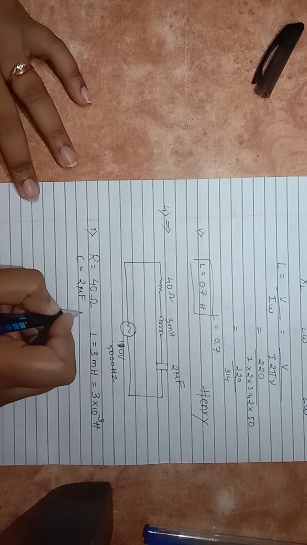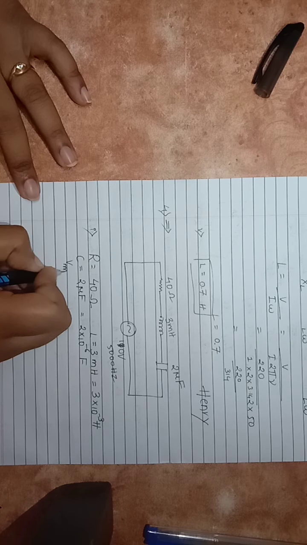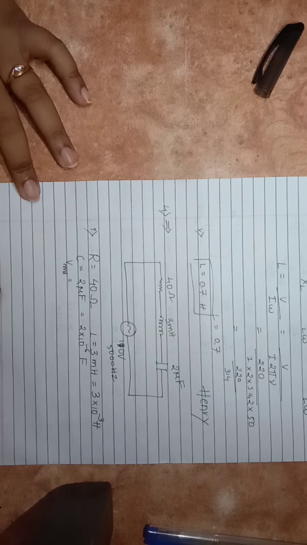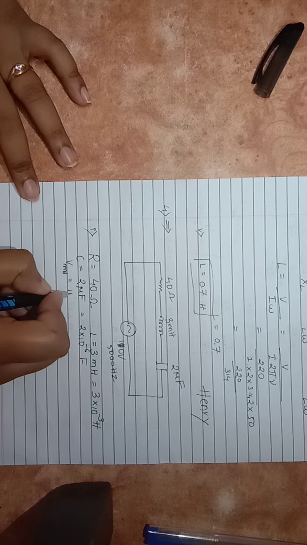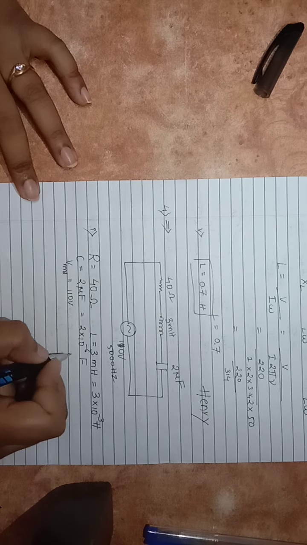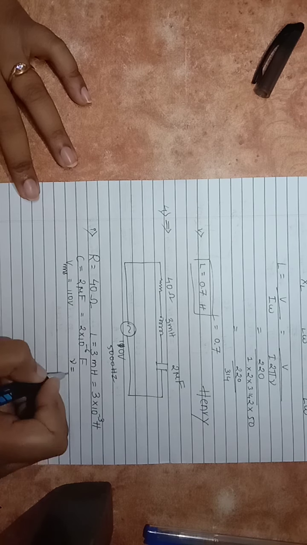Micro means 10 raised to minus 6 farad. And the voltage of the AC source is 110 volts and the frequency is 5000 Hertz. They have given all these things. This is correct.